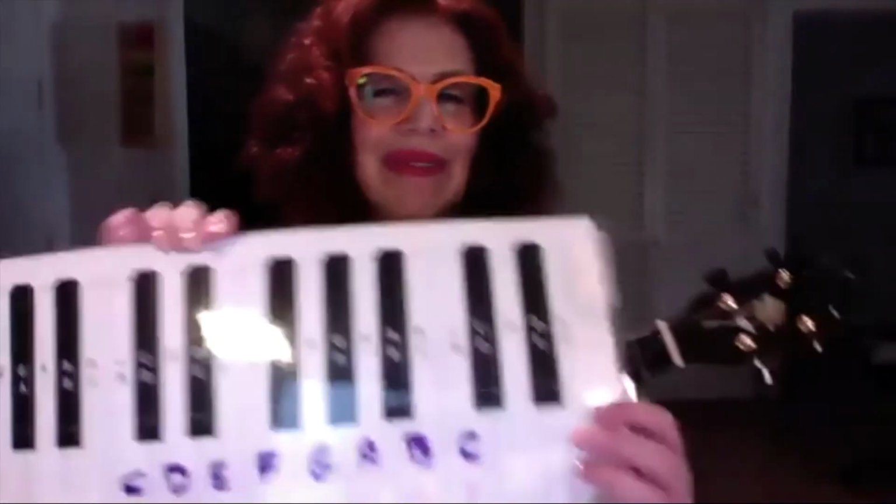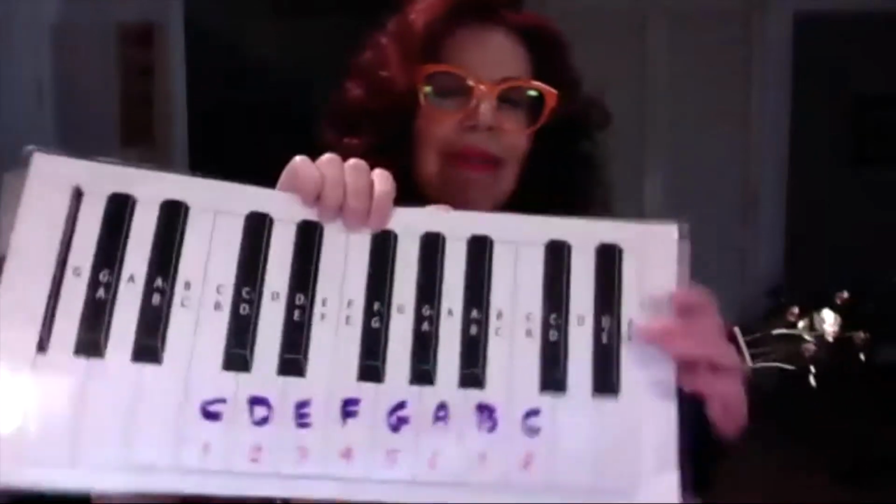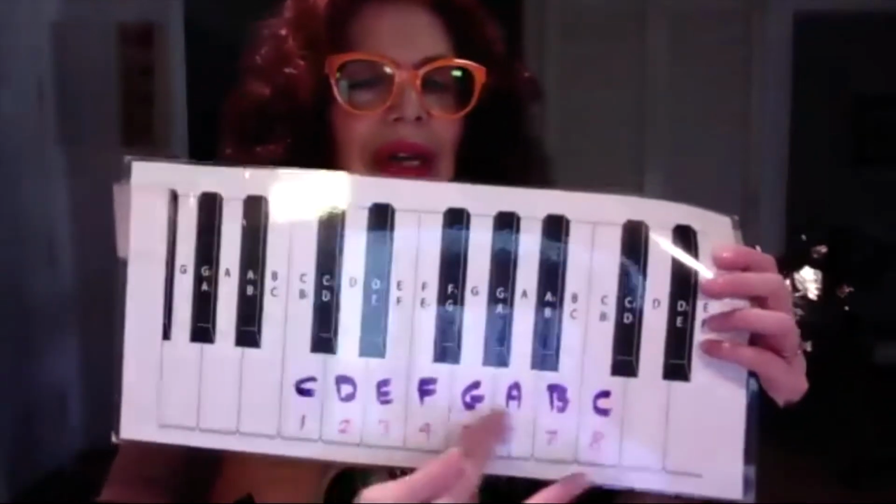Now, we've talked about the major scale, how there is a mathematical formula that defines a major scale. Do you guys recall it was whole step, half step, whole step, whole step, whole step, half step? Some of you are probably going, what is she talking about? Let's look at the keyboard. Here's a C major scale here.